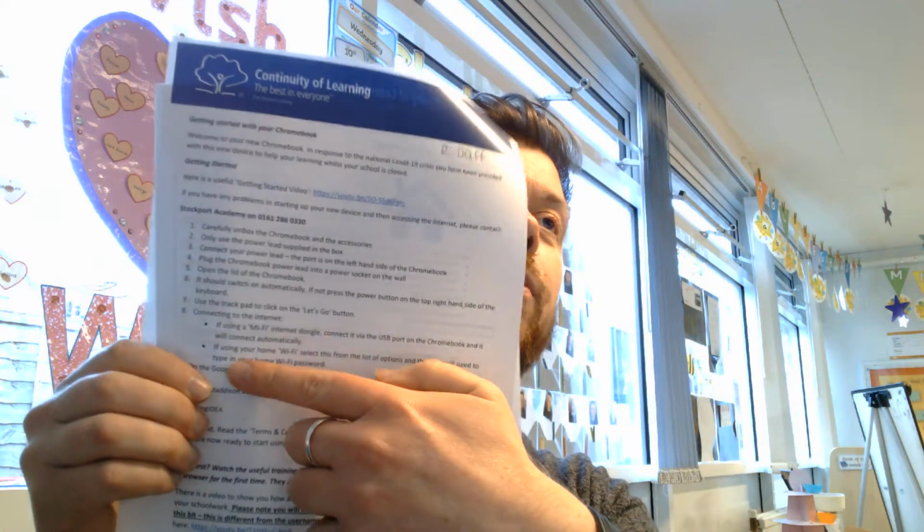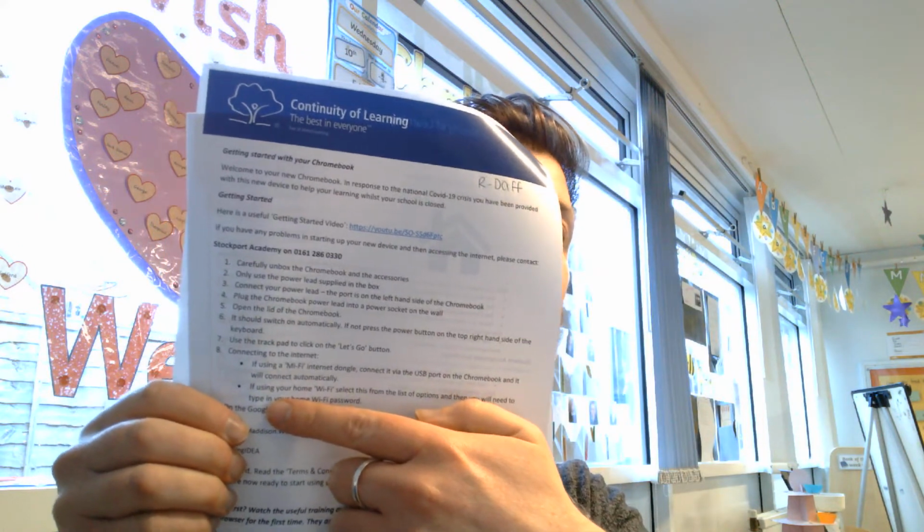you will need one of these before you take your Chromebook, and this has got just a little waiver on it that you need to sign to say that you'll look after the Chromebook and bring it back afterwards. Your username and password will be on this that you sign out, so just there where the two yellow bits are, and you'll need to use that when you sign into the Chromebook for the first time.